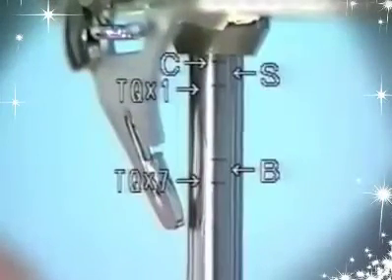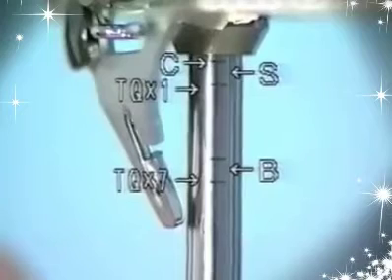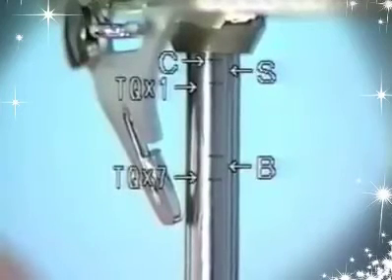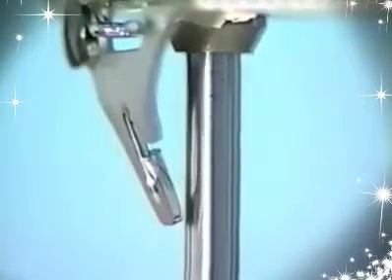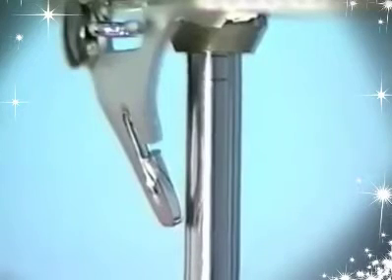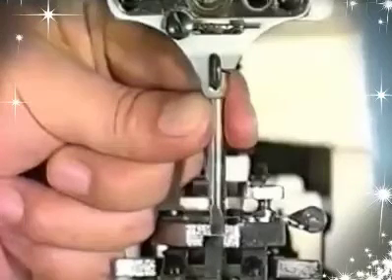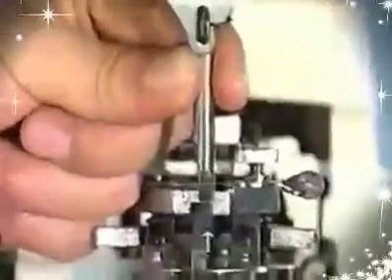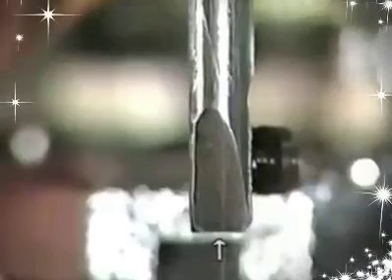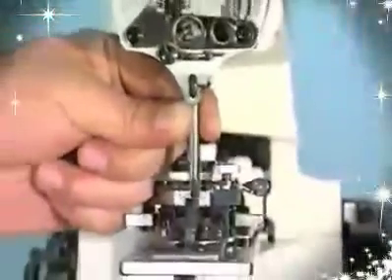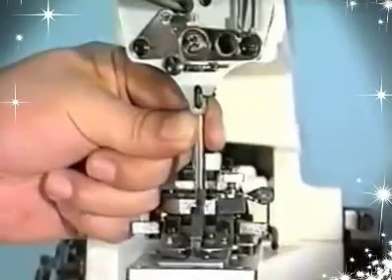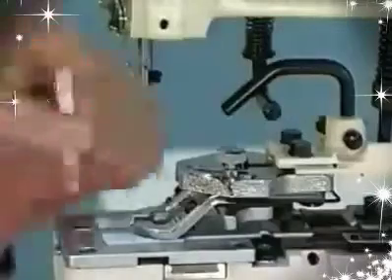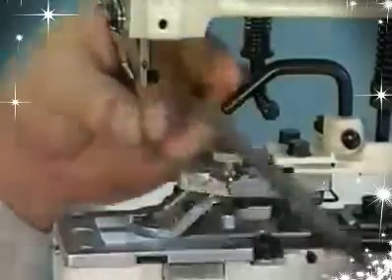When using a TQ×1 needle, align the upper marker line of marker lines S on the needle bar with end face C of the needle bar lower bushing. When using a TQ×7 needle, align line B on the needle bar with it. Holding the needle bar so that its inclined plane faces towards you, tighten the needle bar connection screw. Now, attach the needle.